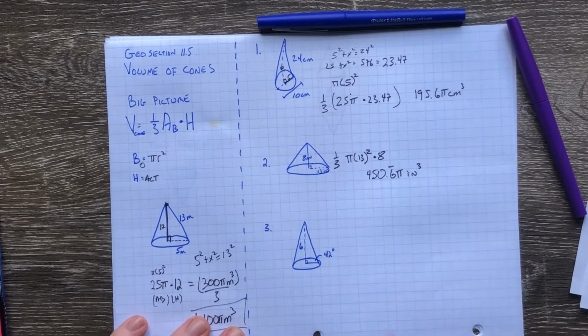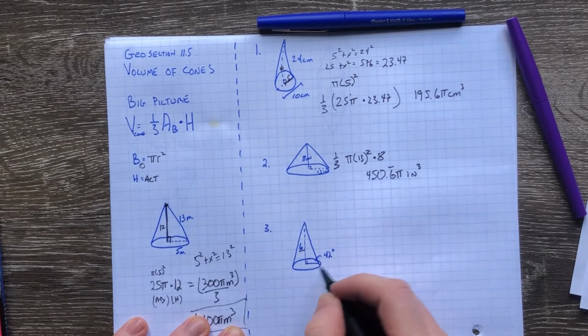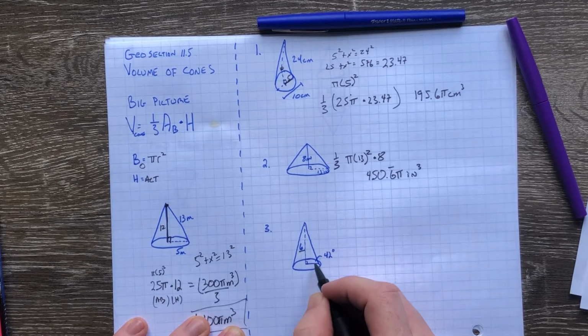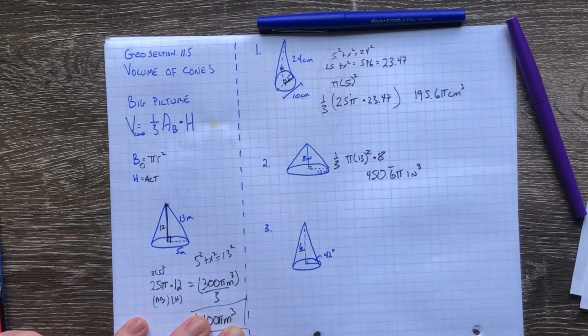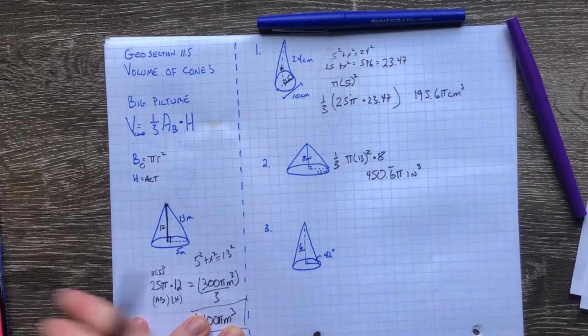This one's a little tricky. So we got the altitude here is 6, but we don't know what the radius is. But luckily, we can do trig to figure out the radius. So let me make sure I was in radians. Make sure I'm in degrees here.